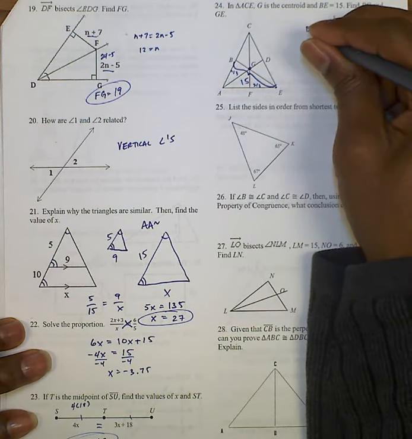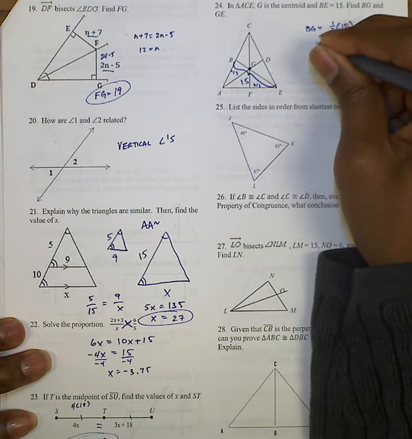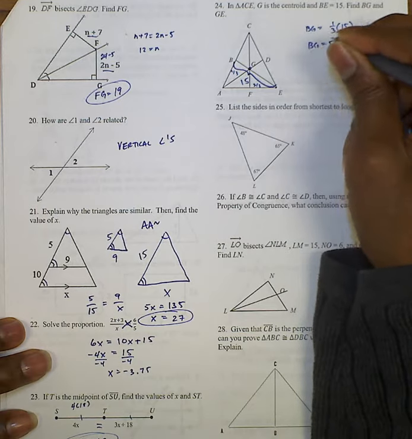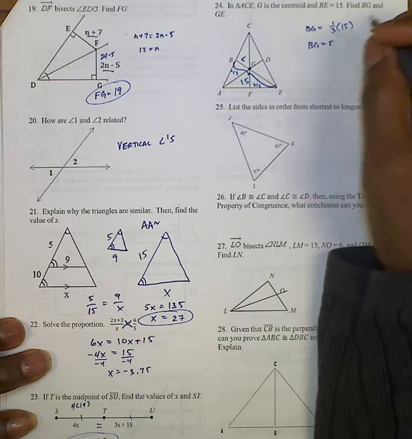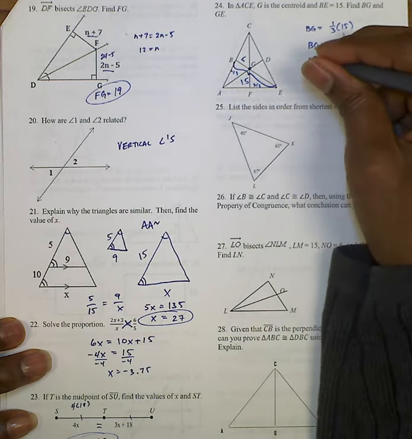BG is 1/3 of 15. So BG is 5. GE will be 2/3, or the rest of 15. So GE will be 10.